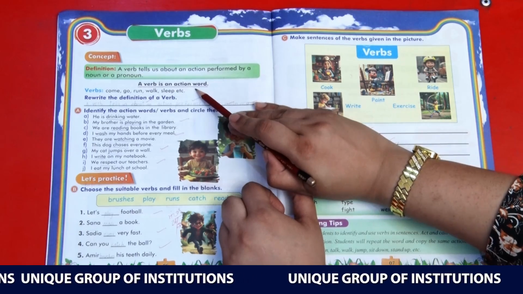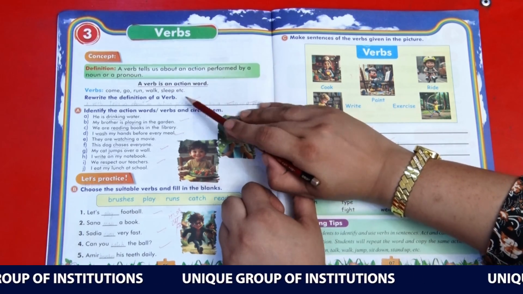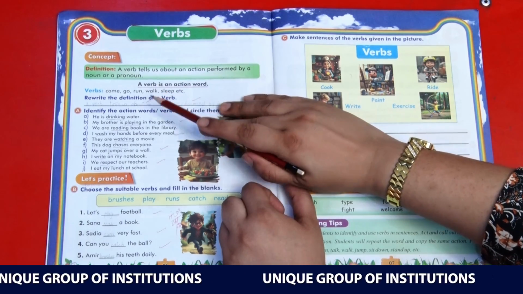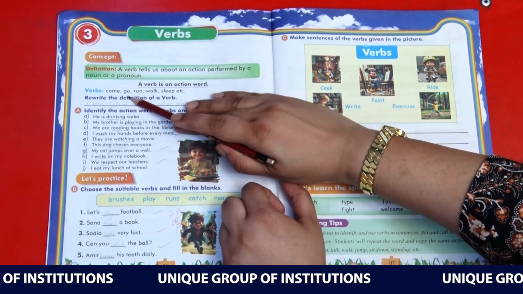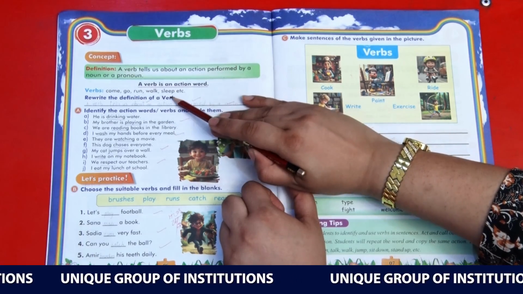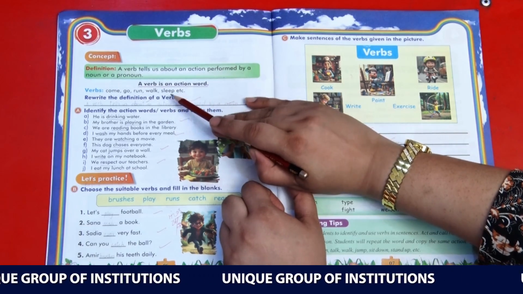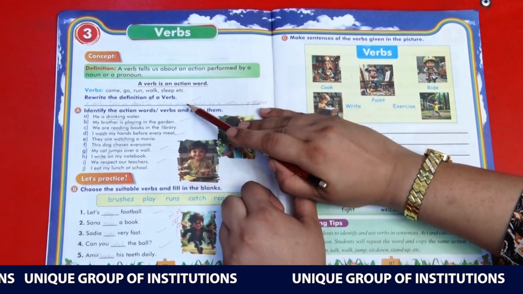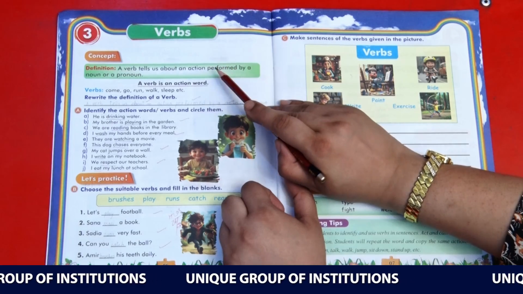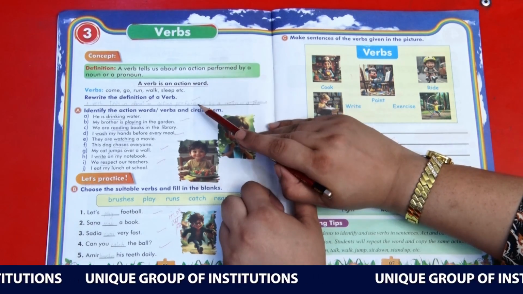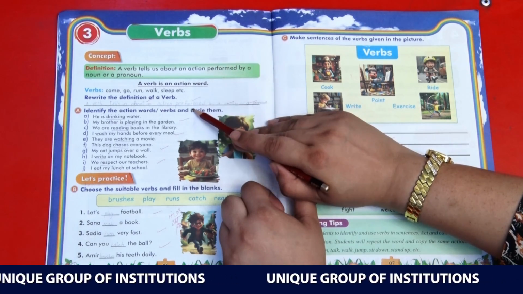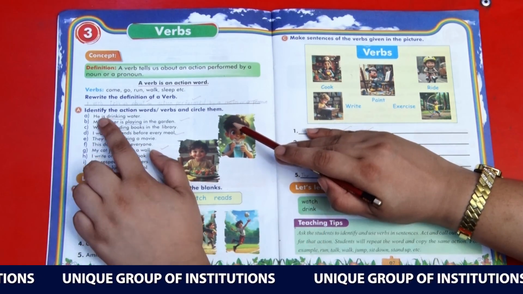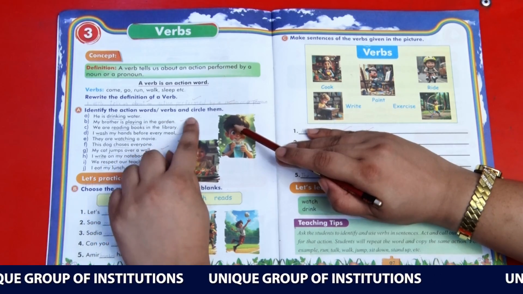A verb is an action word, just as I have told you. Words performing any action are known as verbs. Examples: come, go, run, walk, sleep. These all are actions, so these words referring to actions are known as verbs. Now rewrite the definition, but again learn the definition from above and then write it. Don't look above and write, just learn it and then write it. Our first exercise is to identify the verbs and circle them.